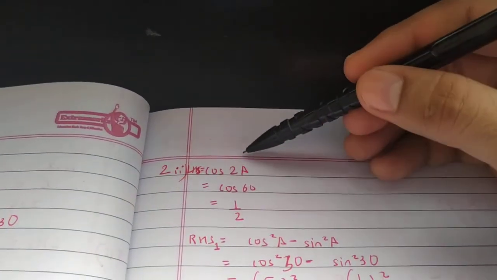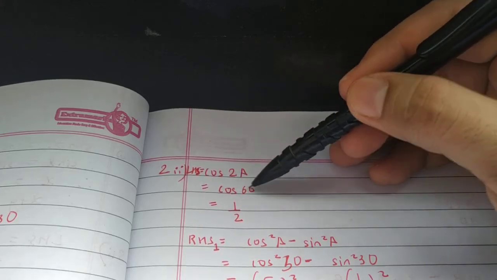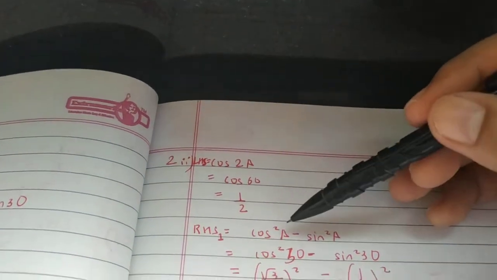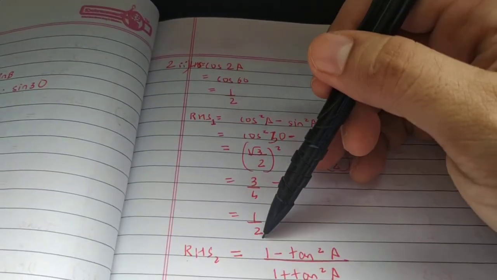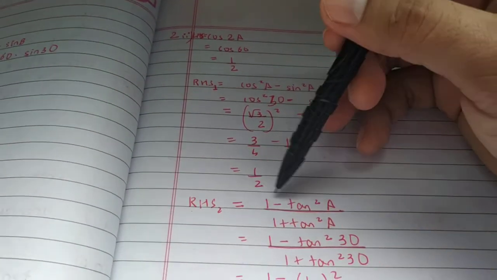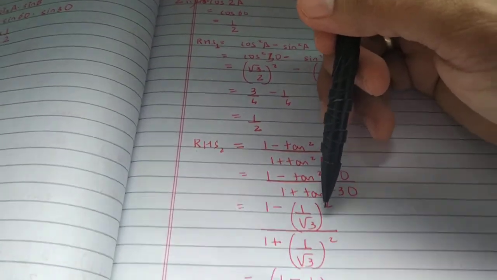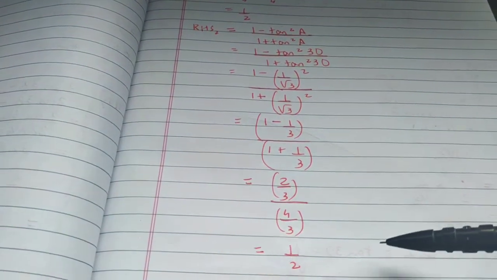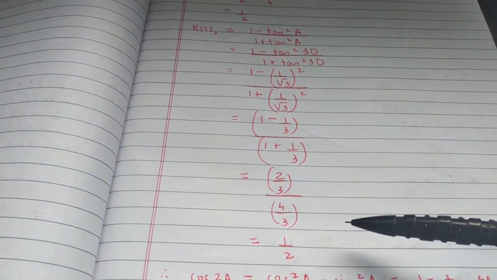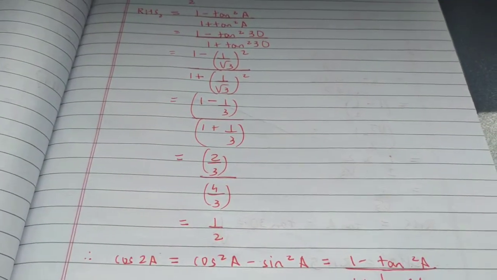For LHS, substitute the value of A as 30, that becomes 2 into 30, 60, cos 60 is half. Similarly, find the value of cos square A minus sin square A by substituting the values and solving. Also find the value of 1 minus tan square A upon 1 plus tan square A by substituting values here, and then finally we get half. So hence proved that the three expressions are equal.